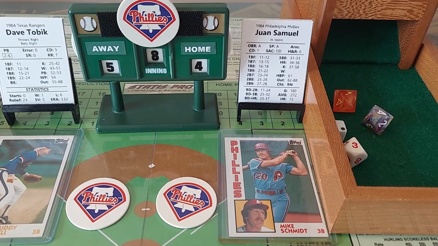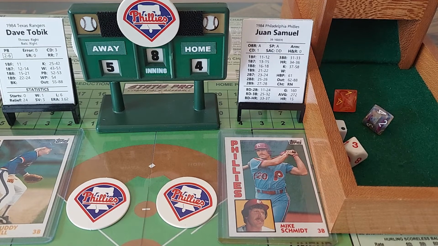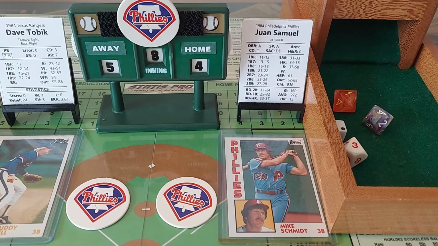So Wilson scores. Al Oliver goes to third. And Juan Samuel, an ace stealer, is at first. They have had pretty good success stealing bases. Tobick's relief rating goes down to 3.